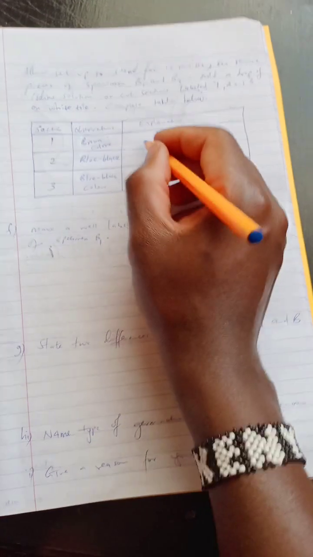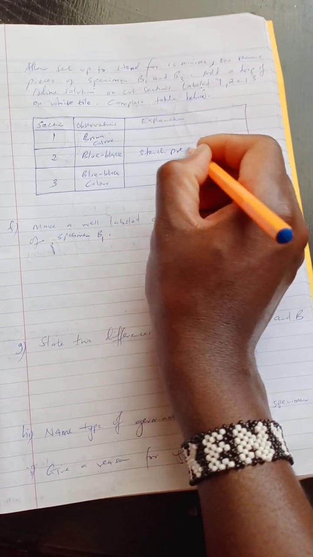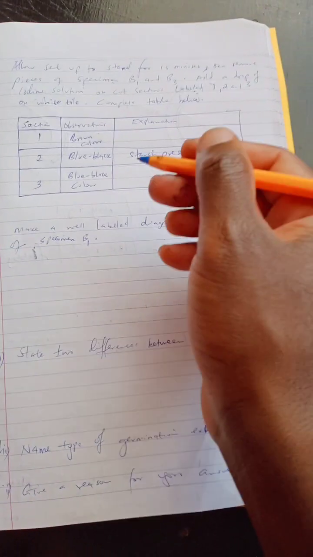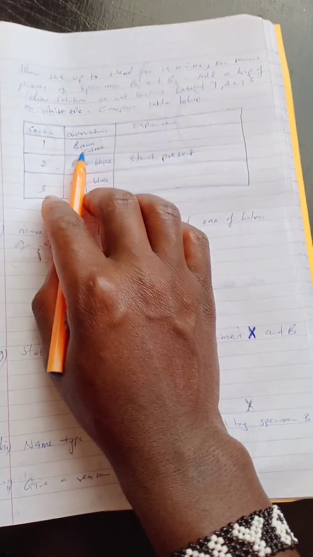So for this one, the explanation is that starch is present here. But now for the first one, it was a maize seed that was soaked in water and then pressed against that portion of banana.